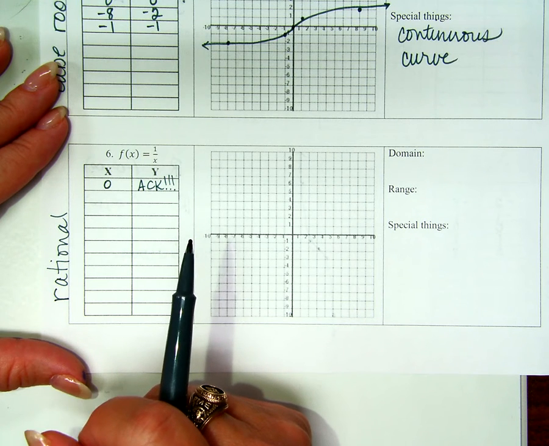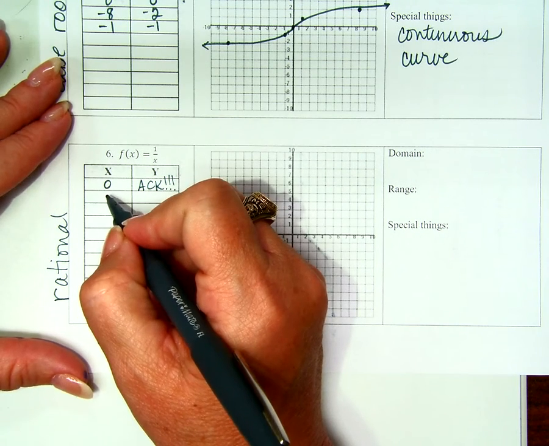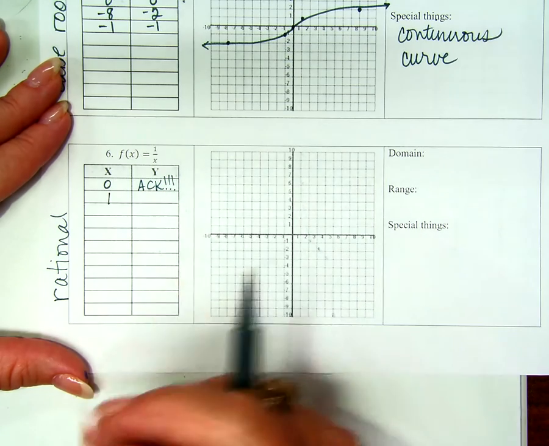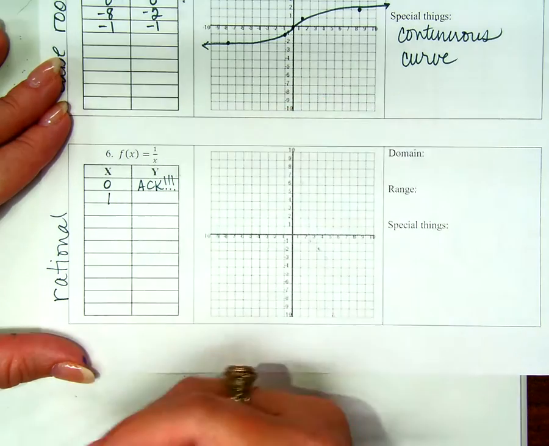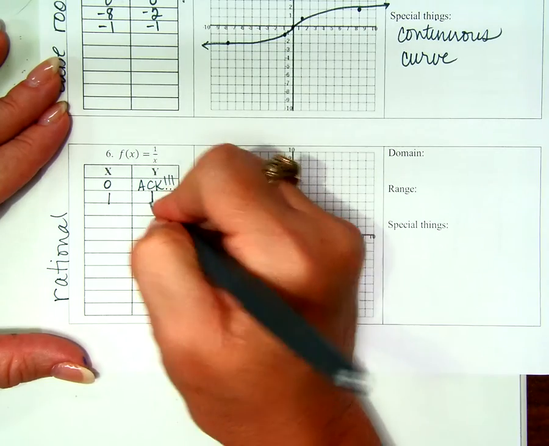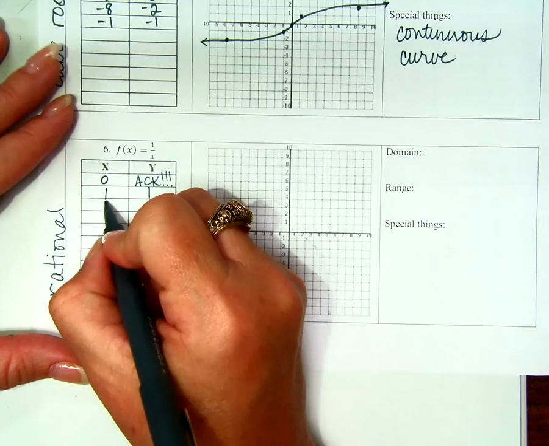No, not if I do it. Yeah. Okay, so what else should I try? 1. That's been the most popular second guess. Do you know what 1 divided by 1 is? Oh, good. We can do that, right? Not a problem. What's next, do you think? 2. Good.